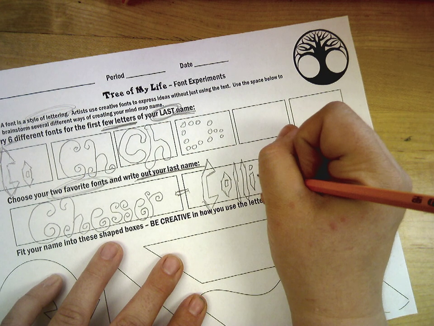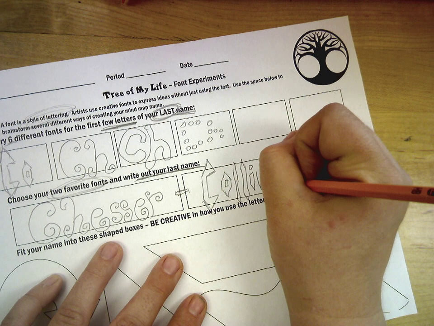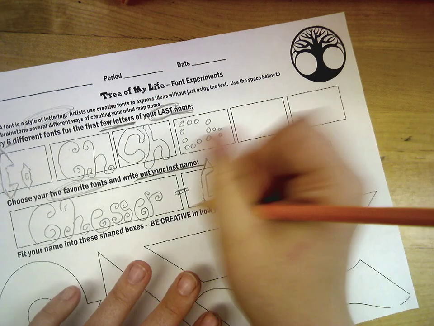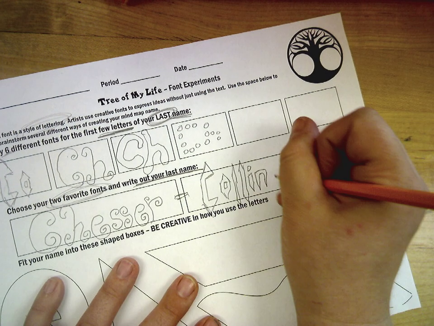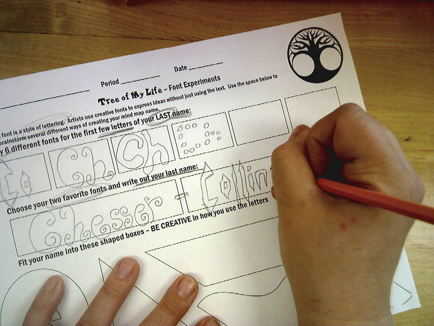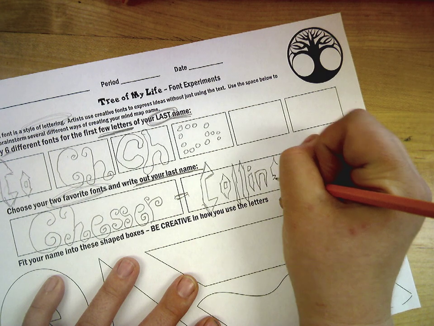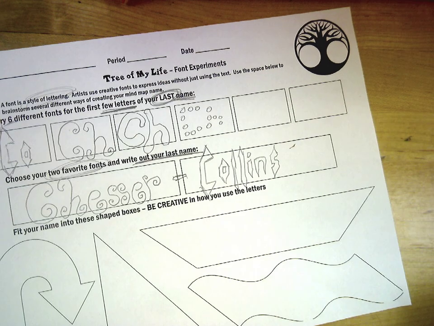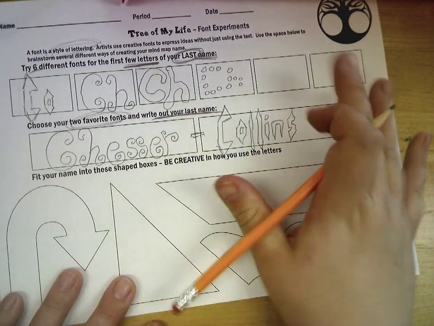This is just testing it out, seeing if I like it. If I really don't like this font, I might want to stop and try again, try a different font in this box instead. I kind of like that. So now I've got those 2.